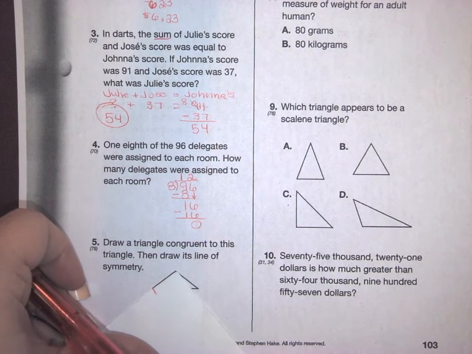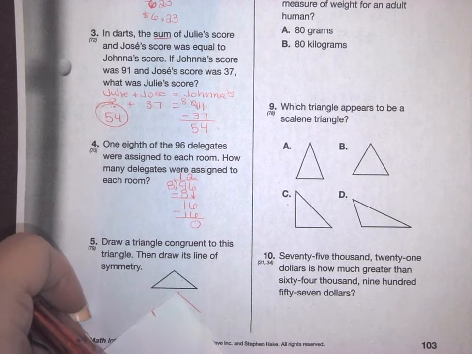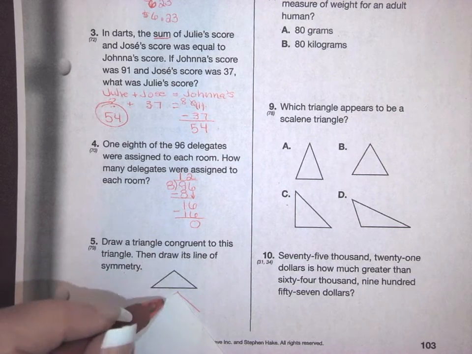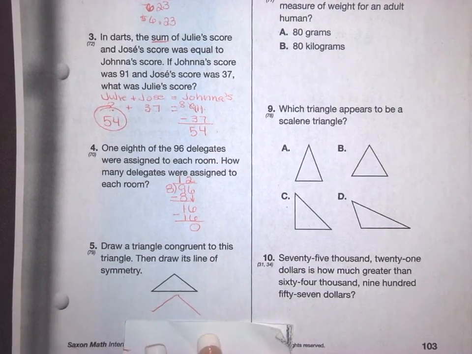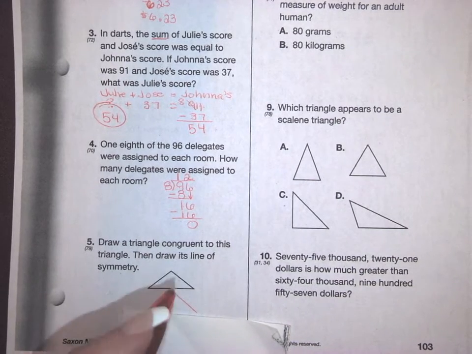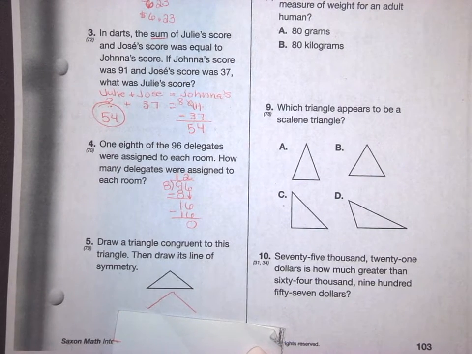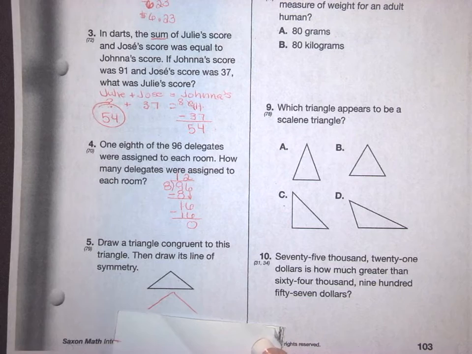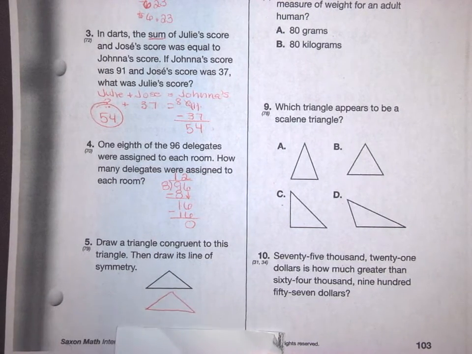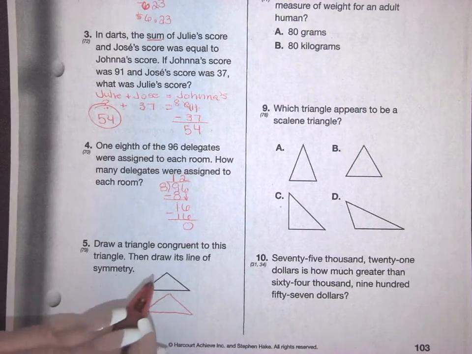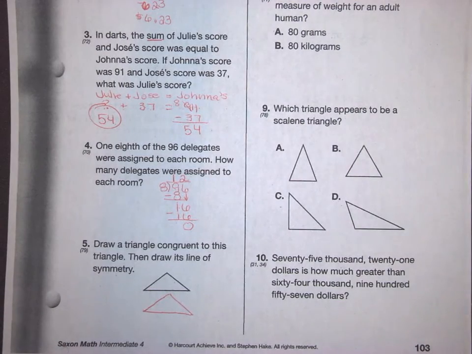Oh, that line's the same size. And then we can just connect. Sorry, that's loud. Now we have a congruent triangle.